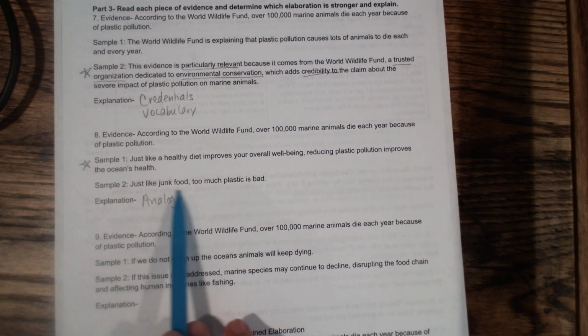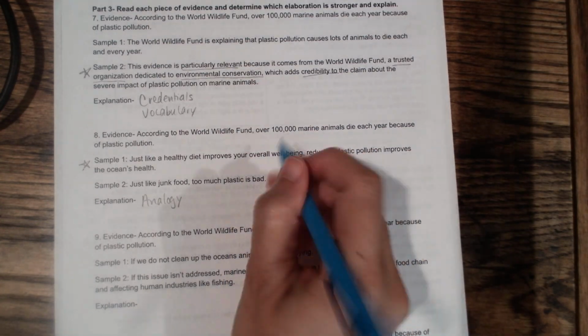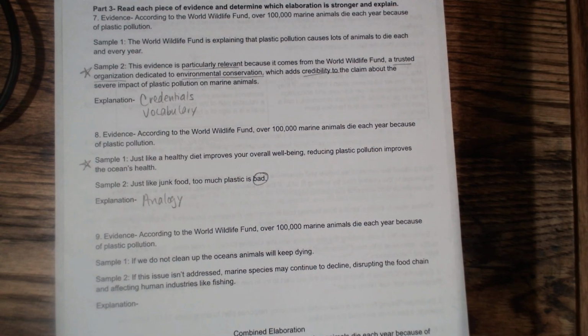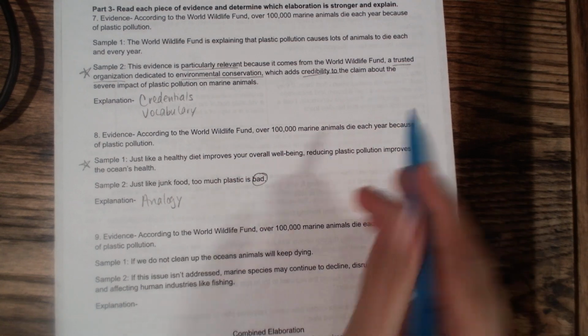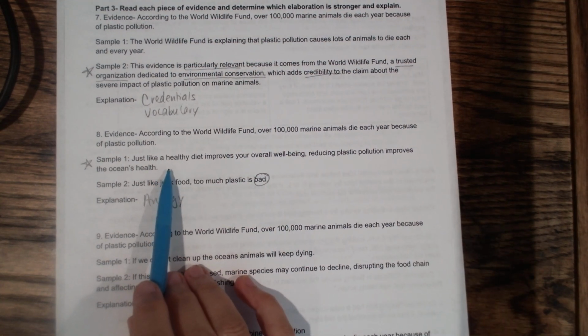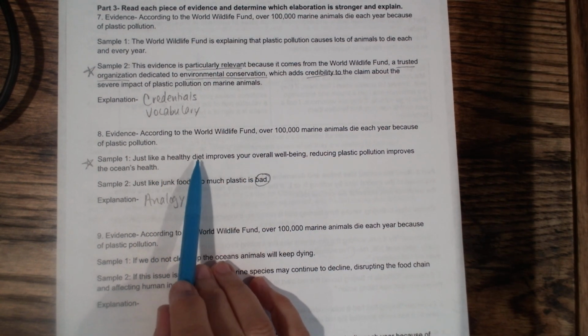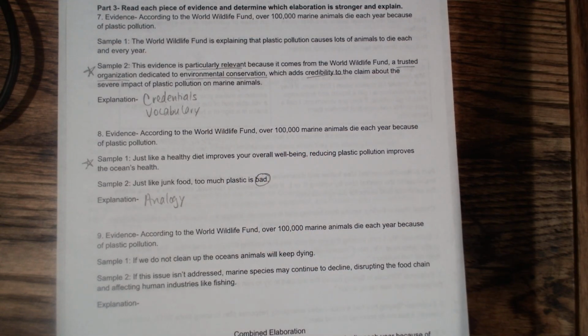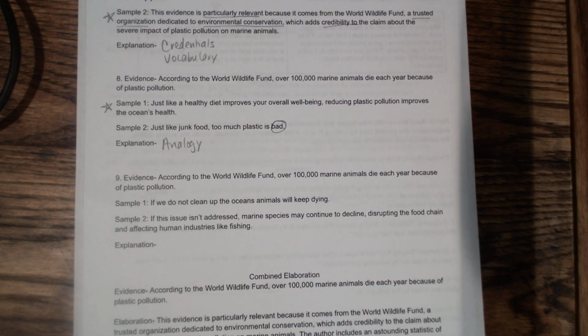This one, there's not much there. Bad is not a good word to use. It's very simple and basic, and so sample 1 is just so much more of a better analogy. And then I would probably go on and explain even more how this analogy of this diet fits to this quote. All right, now let's move on to number 9.